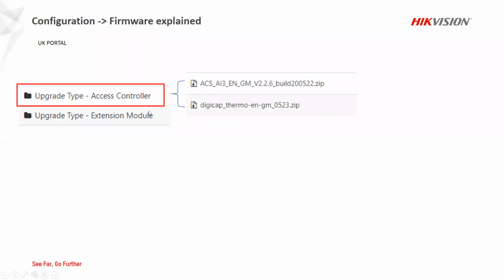I would also like to give you a little bit of explanation on the firmware of the thermal MinMoe, because if you go on our UK portal, you'll see actually three different firmware, which we place into two folders. One folder is the access controller part. In access controller, we have two different firmware.